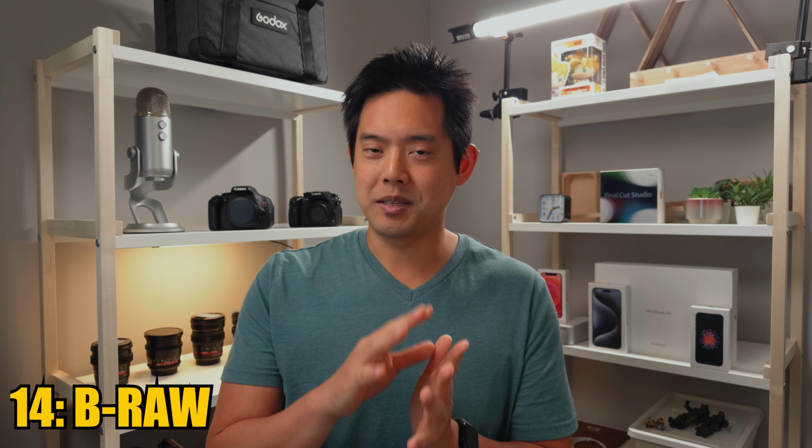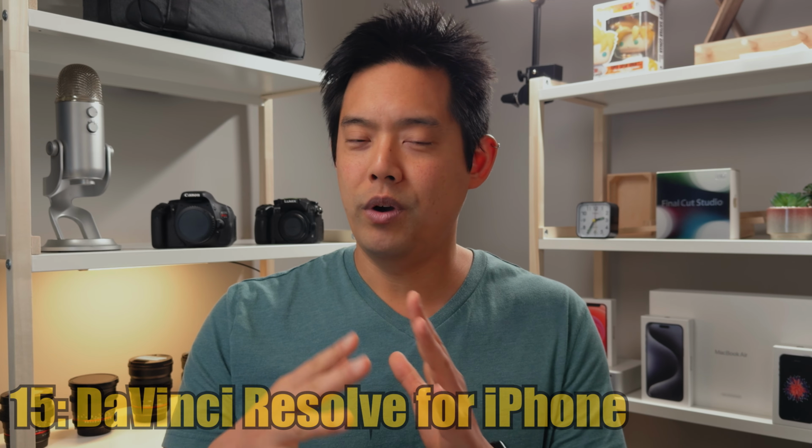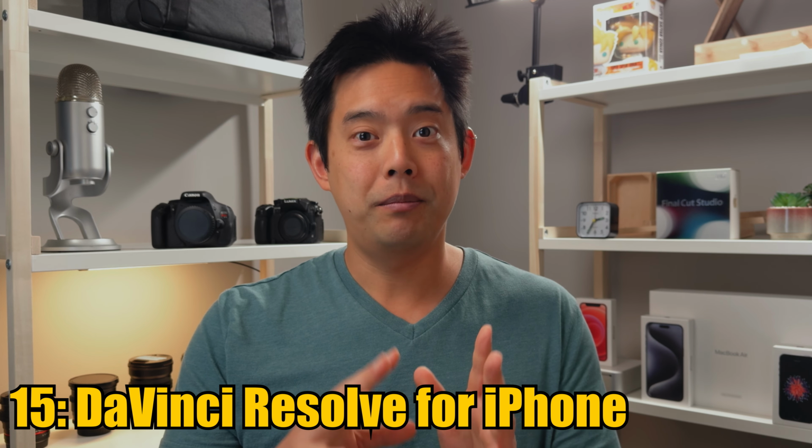Number 14 is kind of a pipe dream, but are you guys able to access the sensor so much that you could potentially get B-RAW to come into your app? I don't know, but if you are able to do that, either now or in the future, that's going to be something.